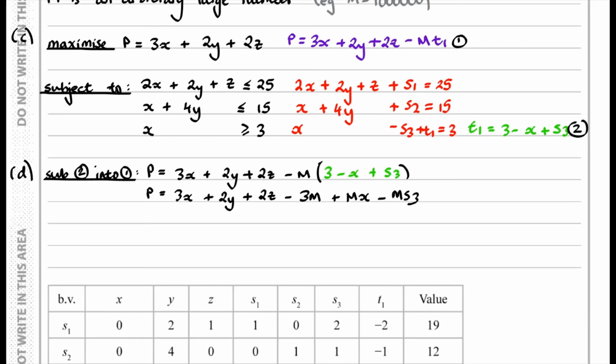And if we rearrange a bit more, we have P equals (3 plus M) lots of x minus 2y minus 2z plus M lots of s3 minus 3M.